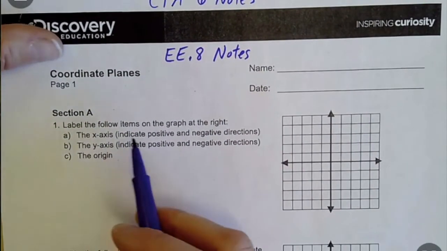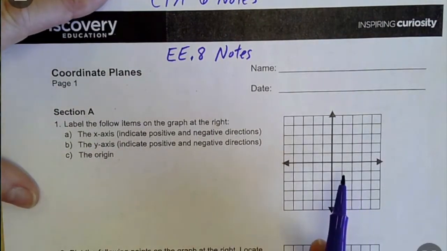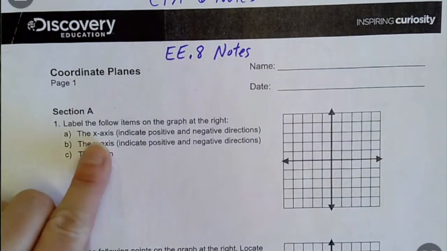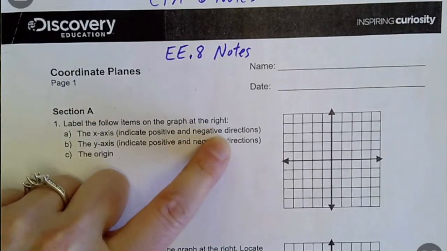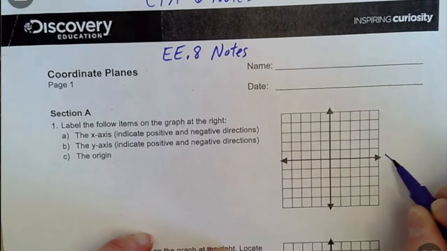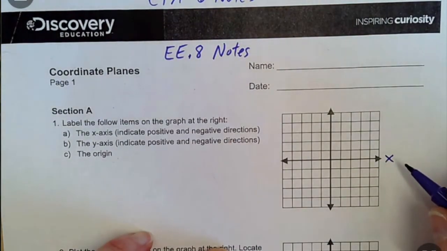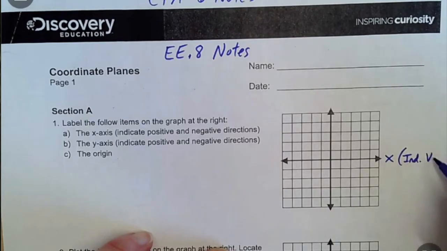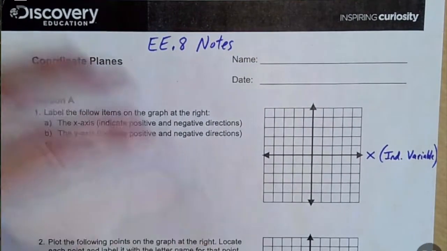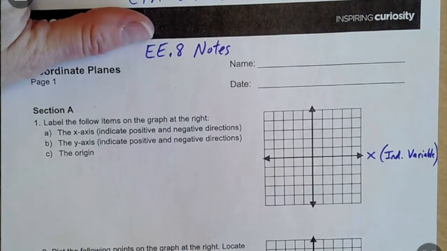Section A, label the following items on the graph here at the right. So part A, the x-axis, and then indicate positive and negative directions. So your x is the one that goes this way. And so it is also what we call the independent variable. So I want to label independent variable. So your x-axis, indicate positive and negative.